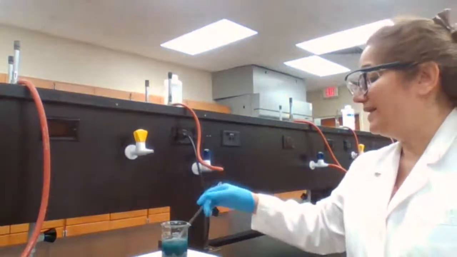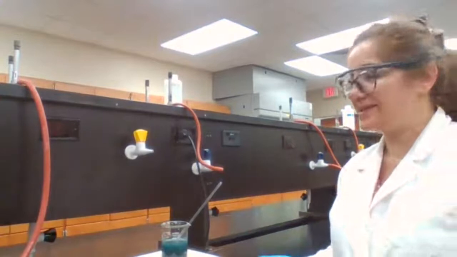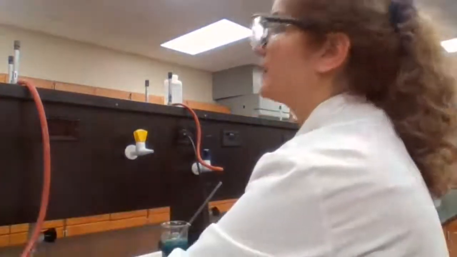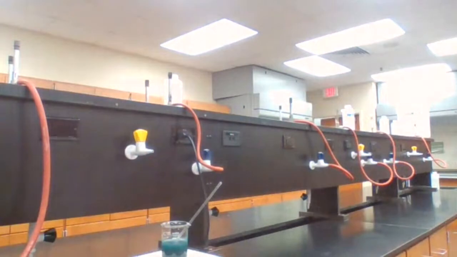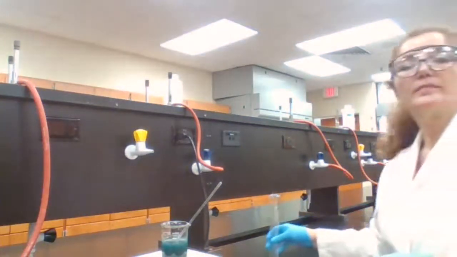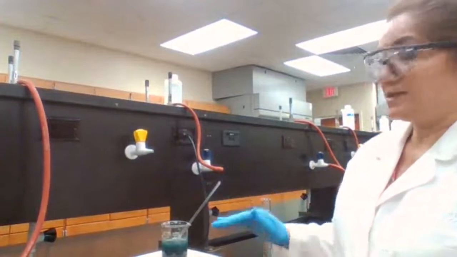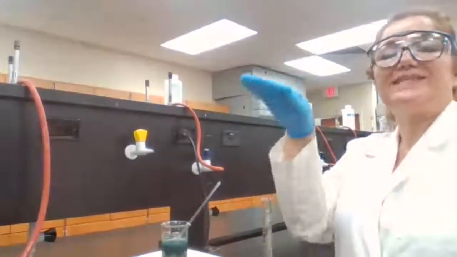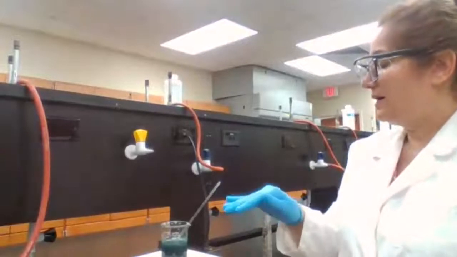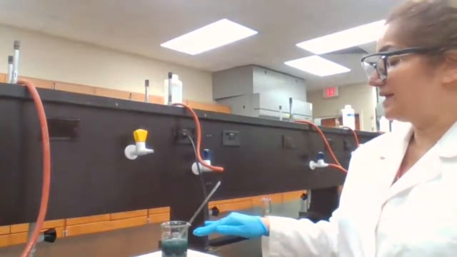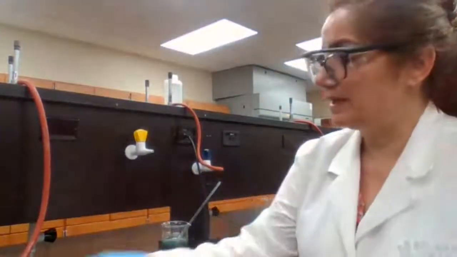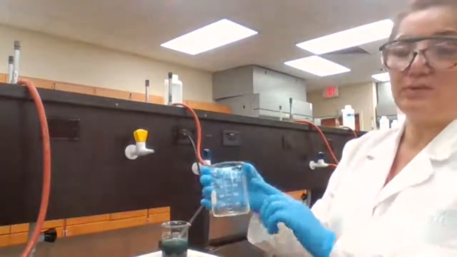Okay. While this one is heating up, we can get ready for the next step. What do we need to do for next step? Allow to cool. Okay. So when it's all black, we take it out. It's not just cooling. Also, it needs to settle down. When it settles down, then we take the clear liquid. We transfer the clear liquid. Basically, we decant the liquid into another beaker.